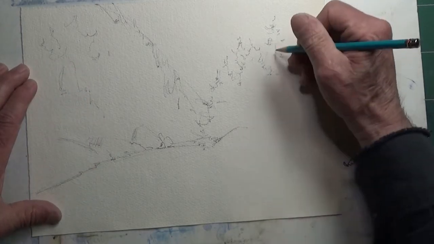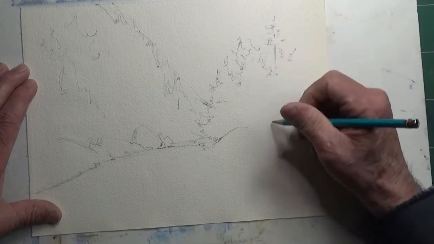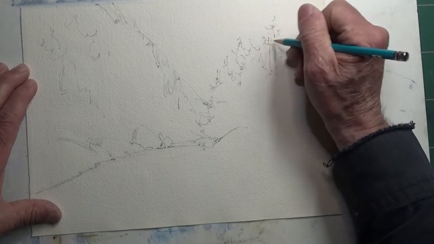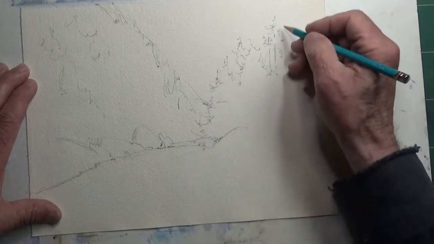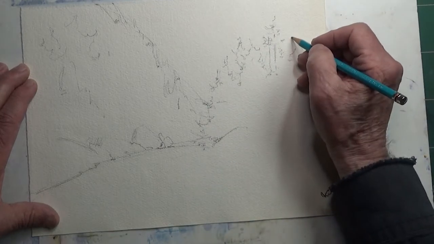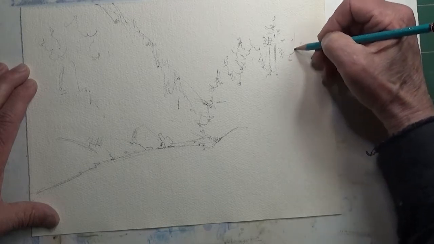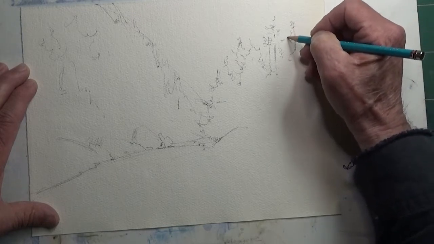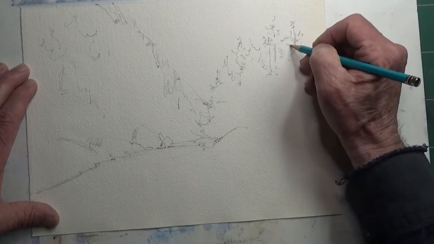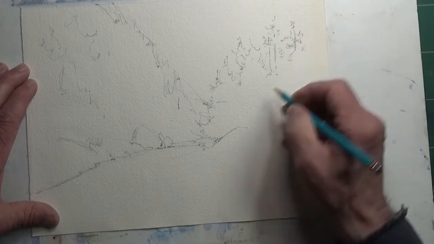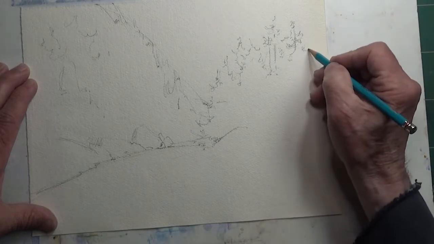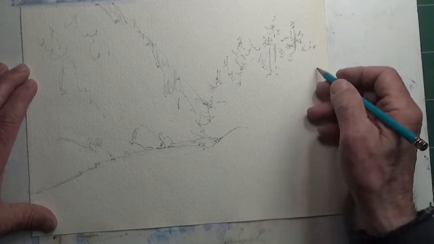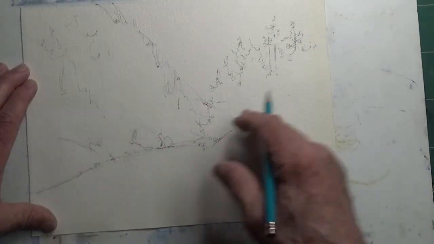So we're going to come in here and give you maybe a trunk of this tree here, and maybe another trunk back here. We want this to be an interesting shape back in this area. Maybe we'll put another tall pine in this area. Pines grow a little bit different than spruce or fir, at least in general. All right, so that's coming up here.